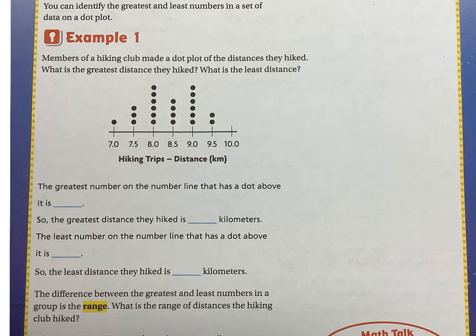So it says we can start right here. You can identify the greatest and least numbers in a set of data on a dot plot. This is all of your data that is in a dot plot. Example 1: members of a hiking club made a dot plot of the distances they hiked.